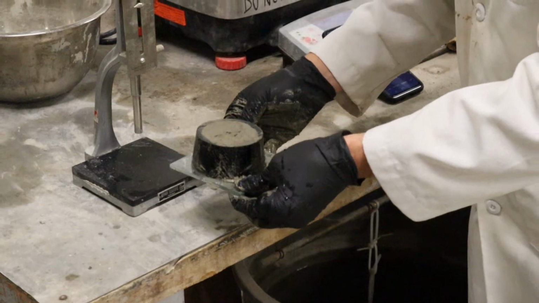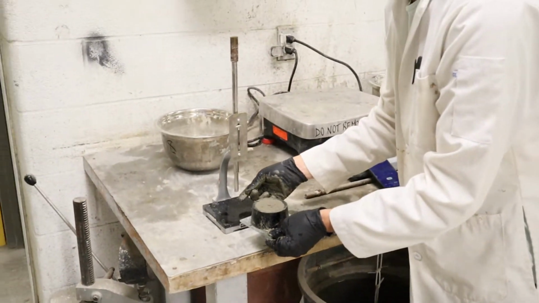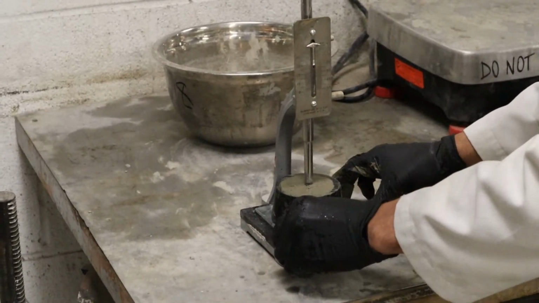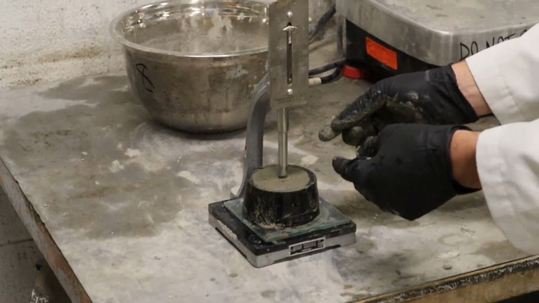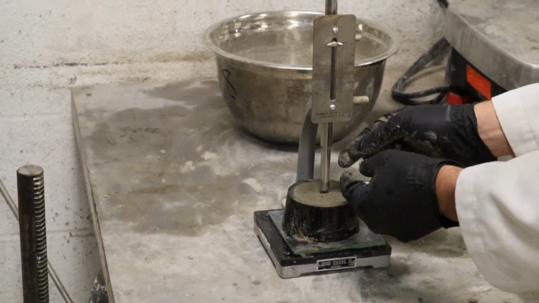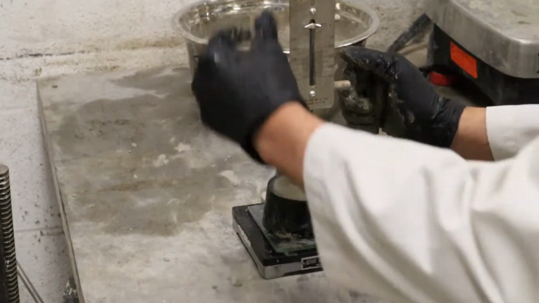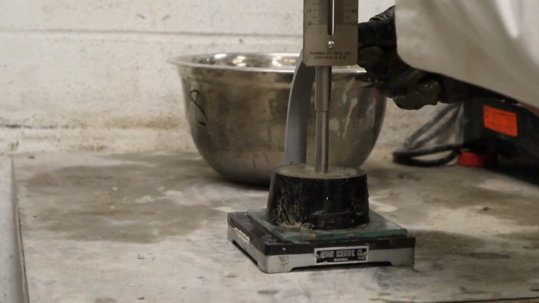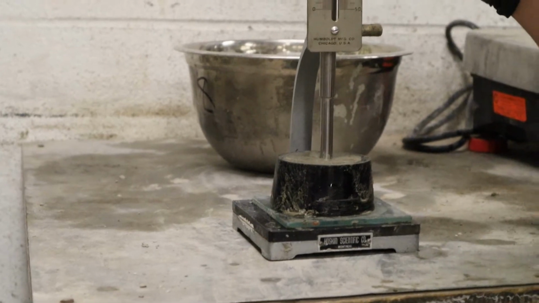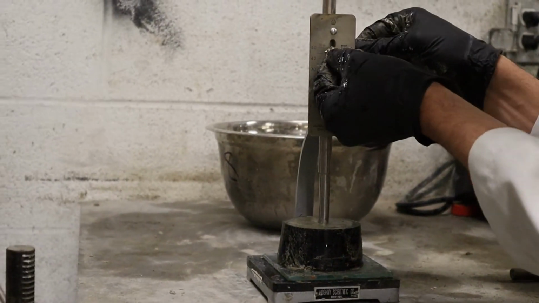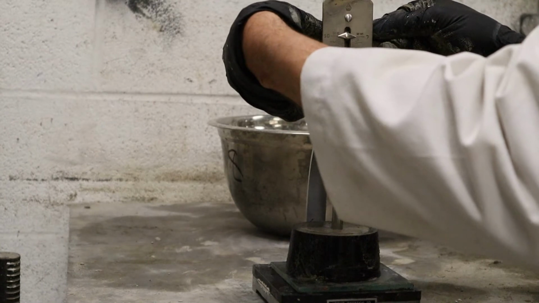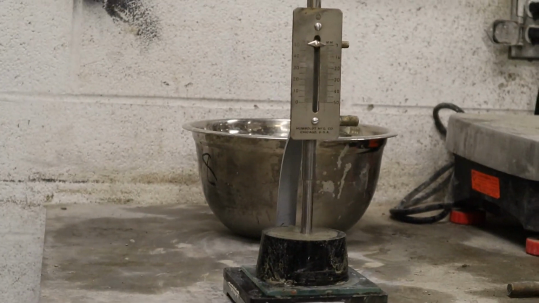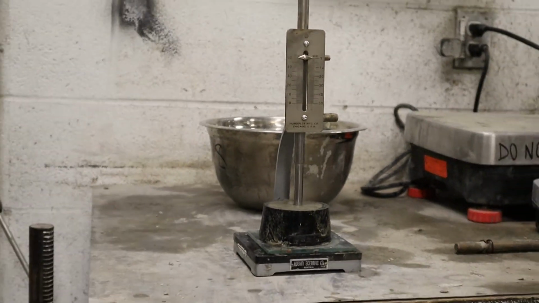Now we're going to bring the glass plate and the mold right under the rod. And then we're going to bring the rod just to be on top of our surface. And then we're going to zero our reading. And then we're gonna release the rod and time 30 seconds.